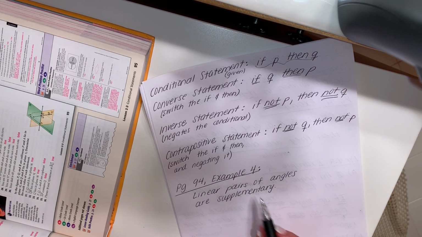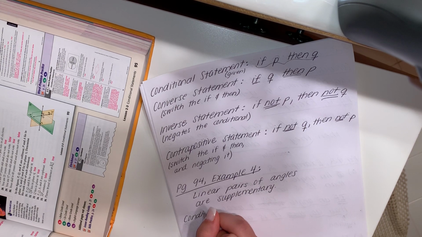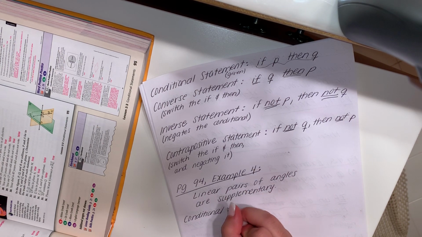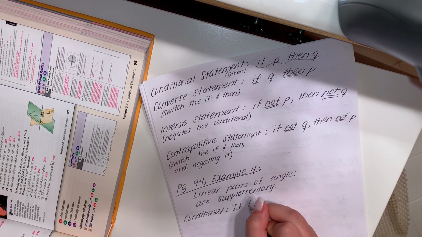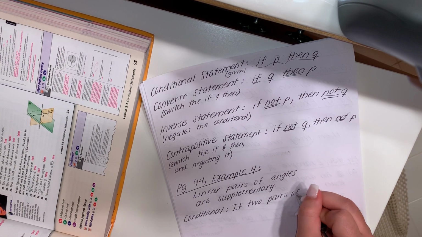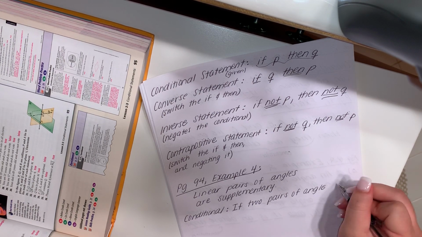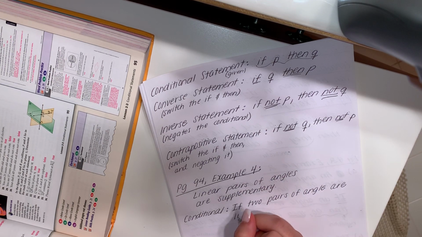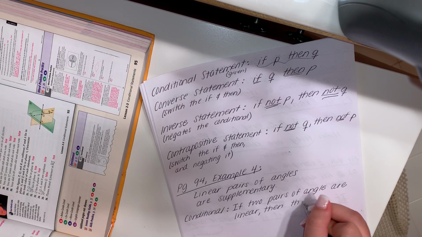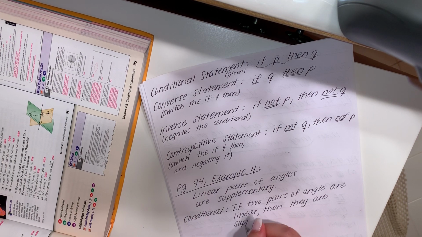Now, pairs obviously mean two, so the best way I can write this, and remember you can reword it so that it becomes a conditional statement, is: if two pairs of angles are linear, then they are supplementary.